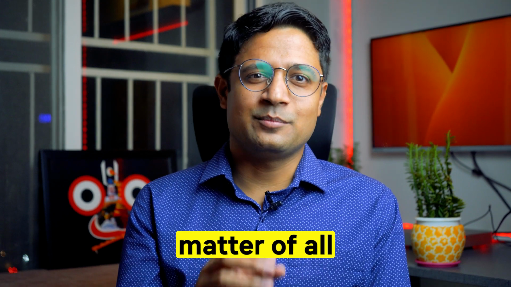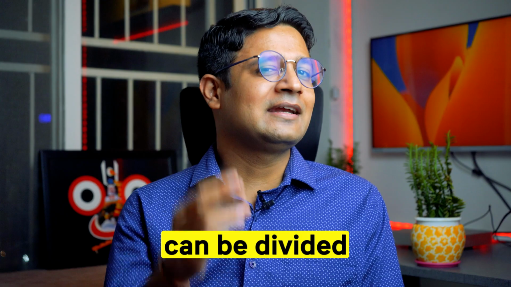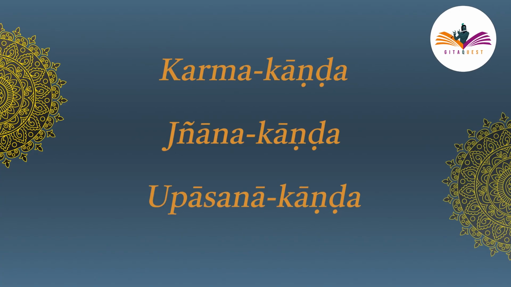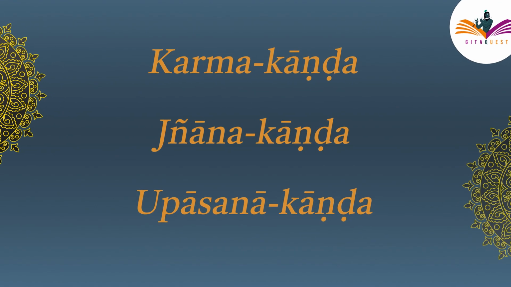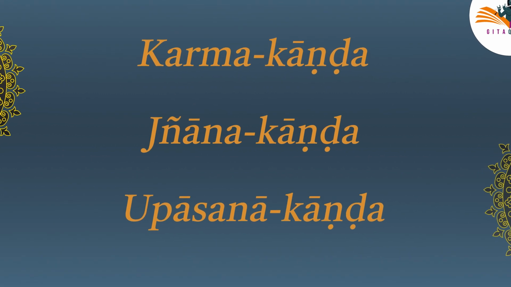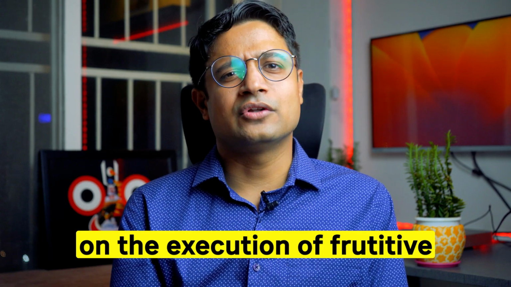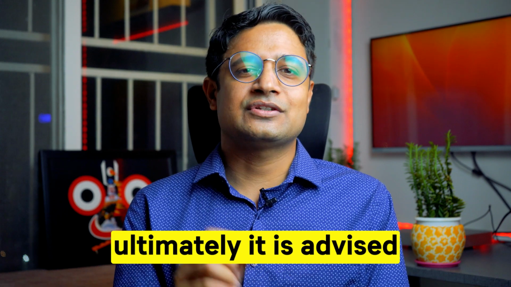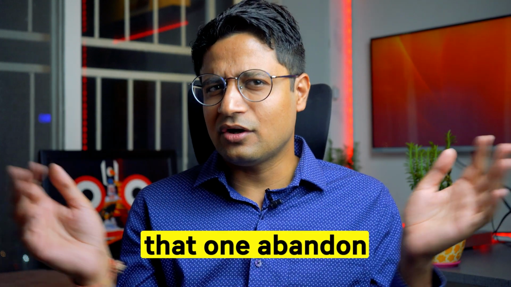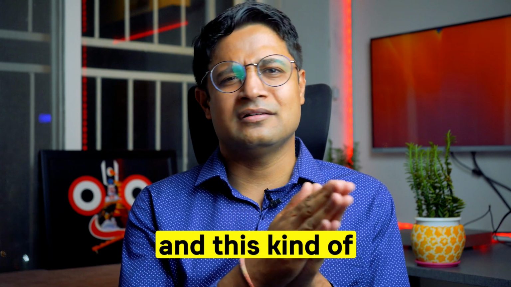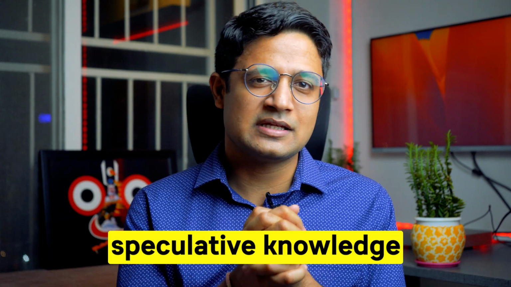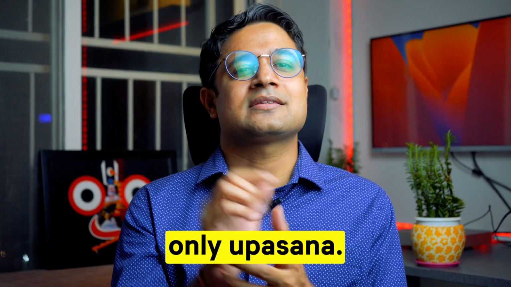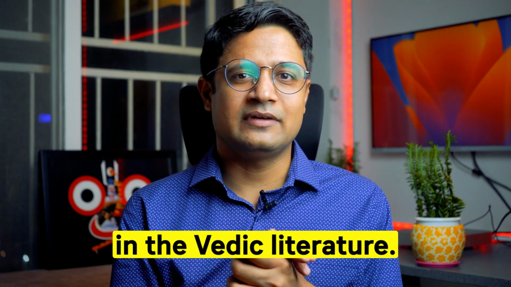The subject matter of whole Vedas again can be divided into three sections, known as Karma Kanda, Jnana Kanda, and the third one is Upasana Kanda. The Karma Kanda portion stresses on the execution of fruitive activities, but ultimately it is advised that one abandon all the Karma Kanda, Jnana Kanda and this kind of speculative knowledge and accept only Upasana Kanda. This is confirmed in the Vedic literature.